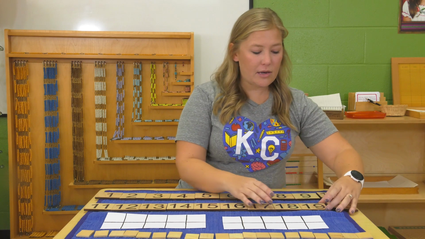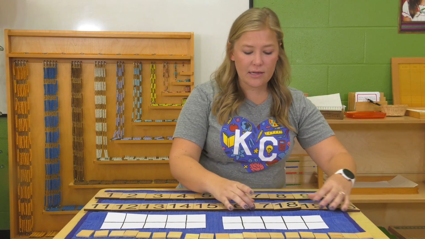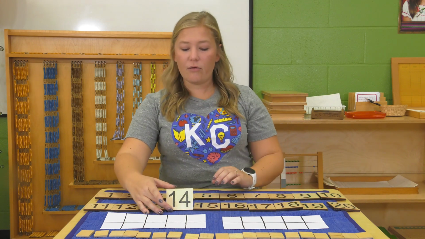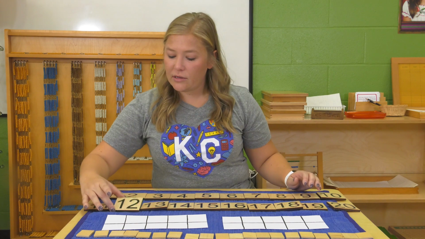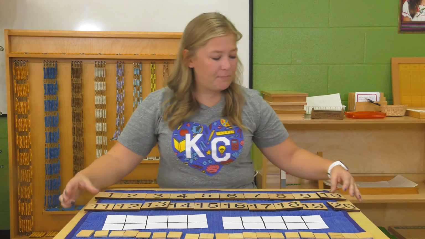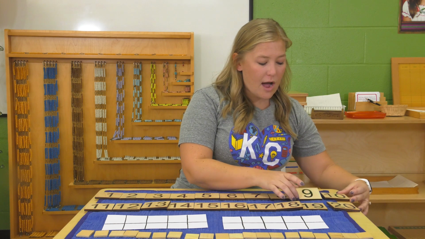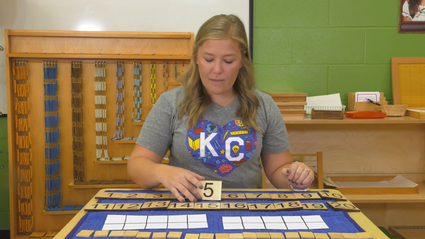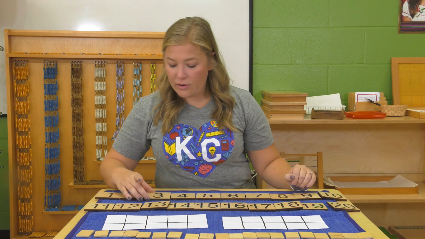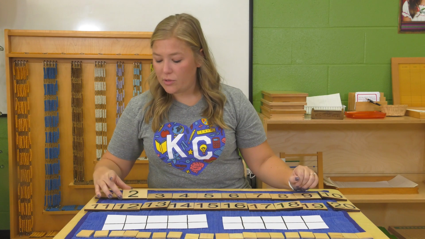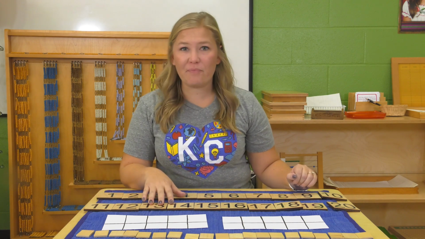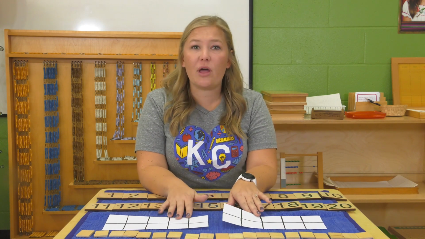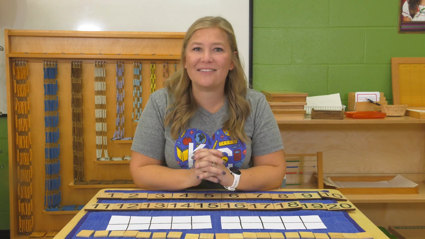20, 19, 18, 17, 16, 15, 14, 13, 12, 11, 10, 9, 8, 7, 6, 5, 4, 3, 2, 1. Nice job. Today we're going to practice putting numbers in our tens frames to show the number that comes one before or one less. Let's get started.